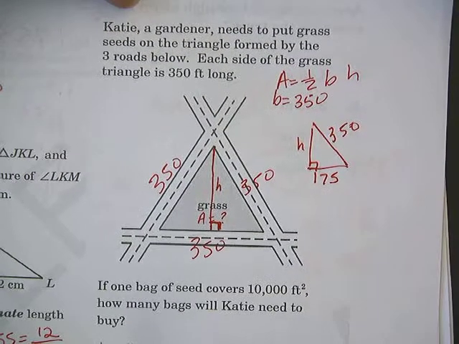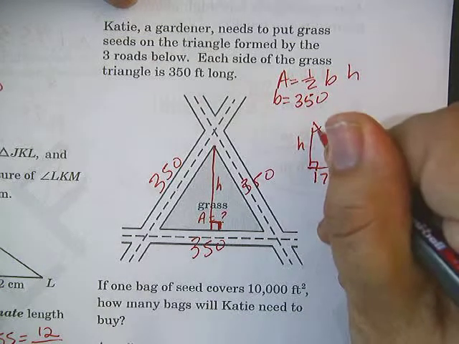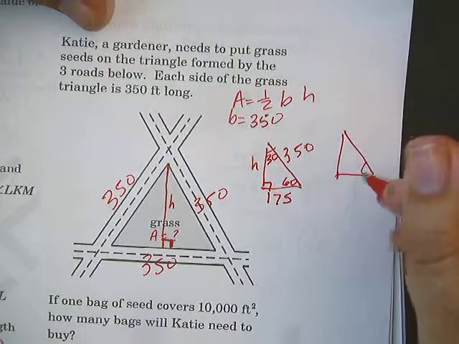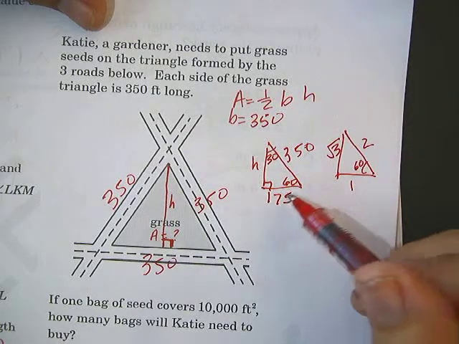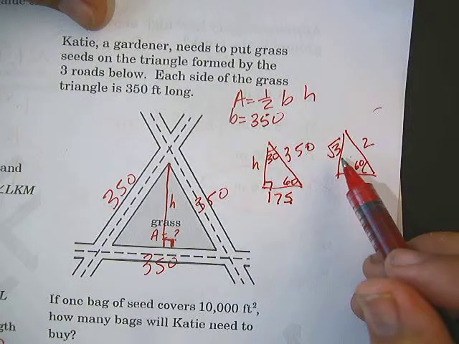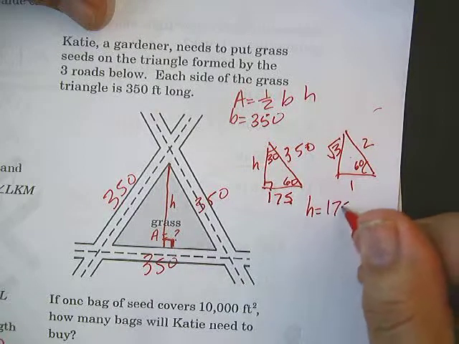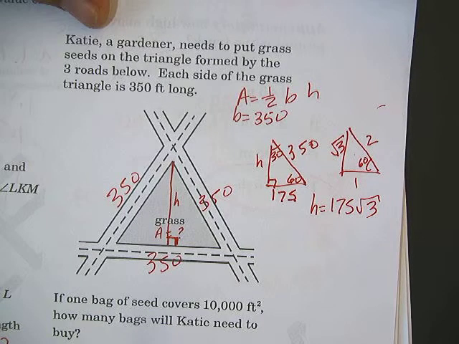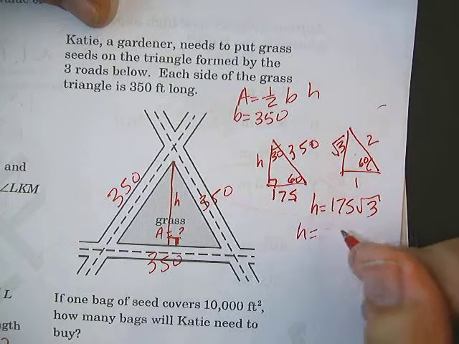Then I can use the handy dandy Pythagorean theorem. Or you might notice that this is a 60, 30, right triangle. And that's like this one. 60. It's the 1, 2, square root of 3 triangle. And you can see, look, 1 times 2, 1 times 2. See, that's twice as much. You just take this number and multiply it by square root of 3. So I could say h equals 175 times square root of 3, which happens to be 303, approximately.